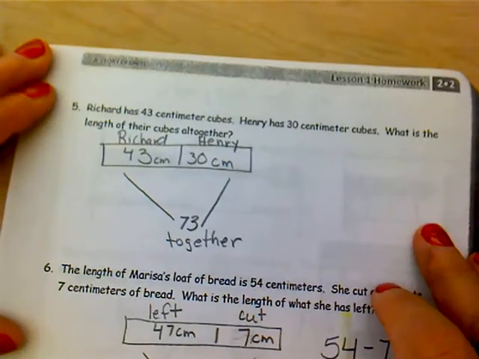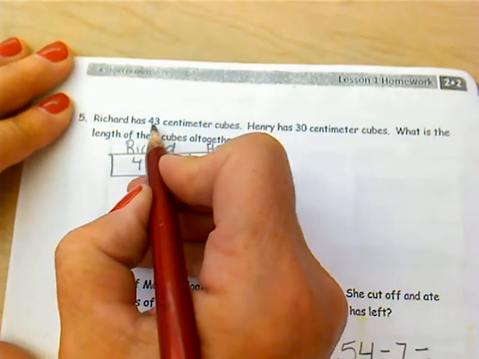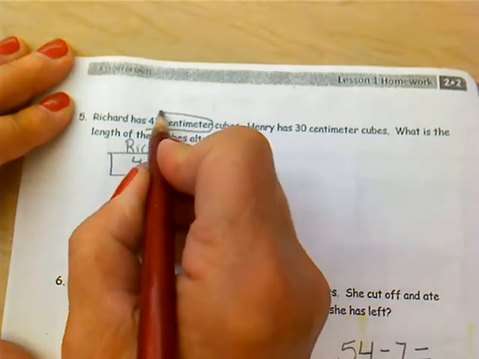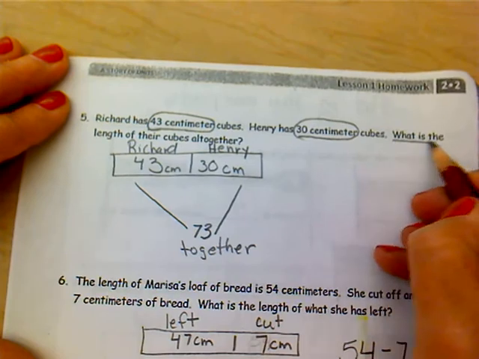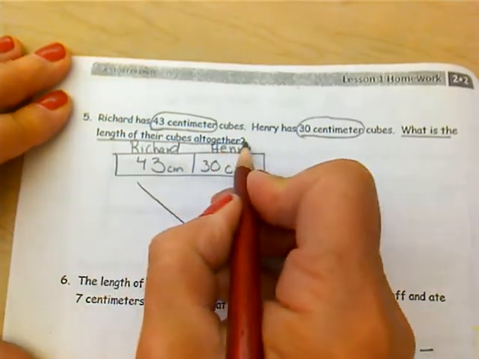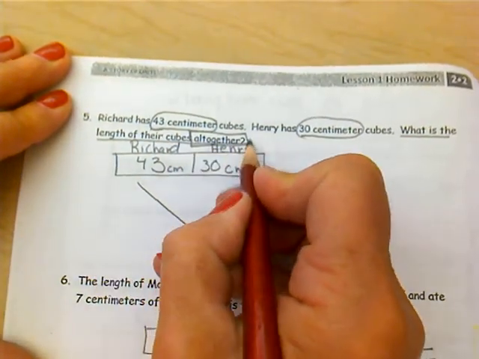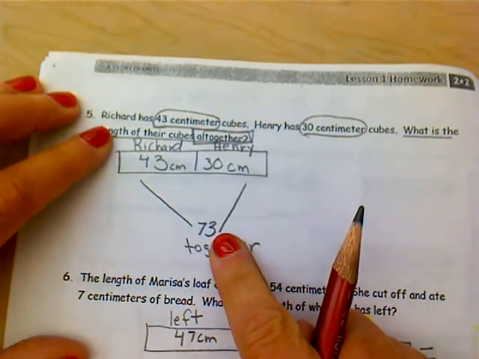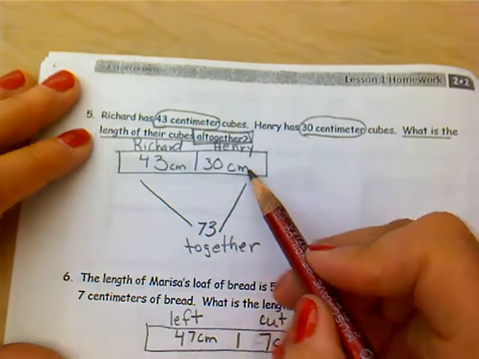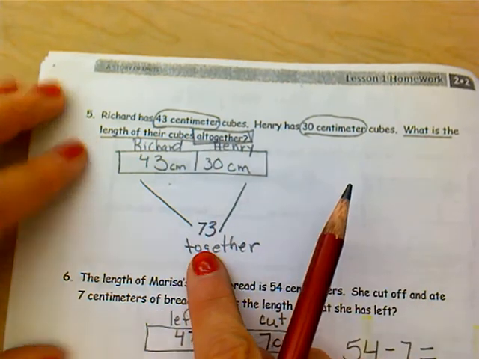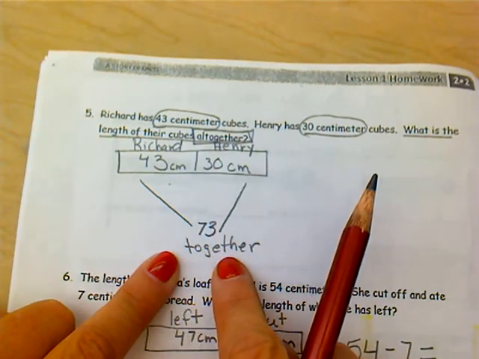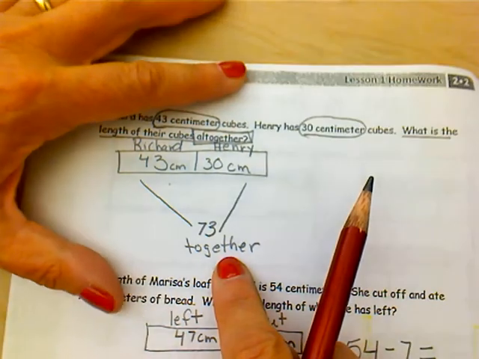Now, you had some problems that were on the back. Okay, so Richard had 43 centimeter cubes and Henry has 30 centimeter cubes. What is the length of the cubes all together? So I have set up the bar model. Here's Henry at 30, here's Richard at 43, and all together there are 73. How did I come up with that? What did I do to solve that problem?